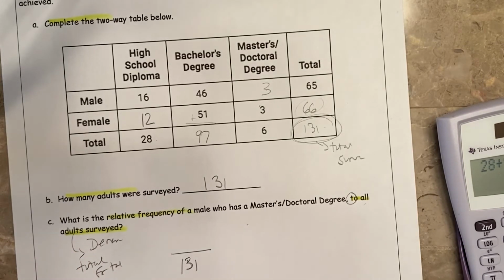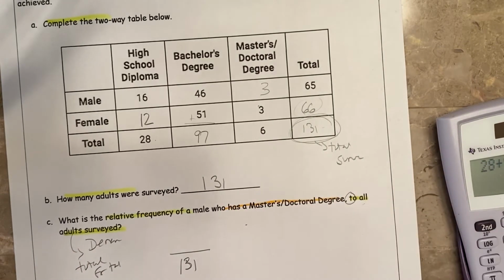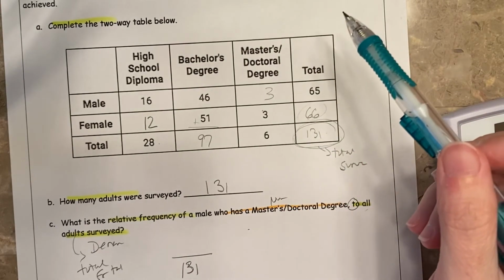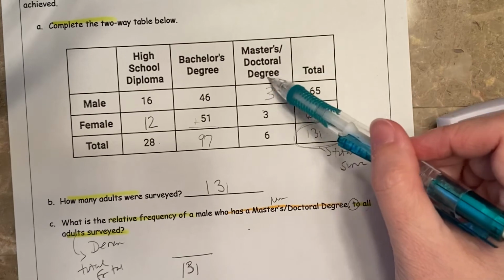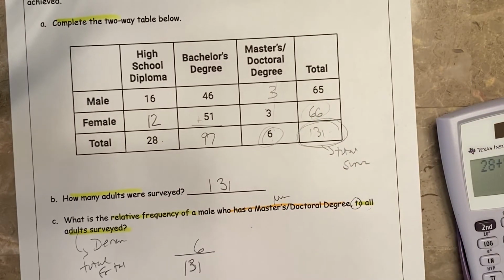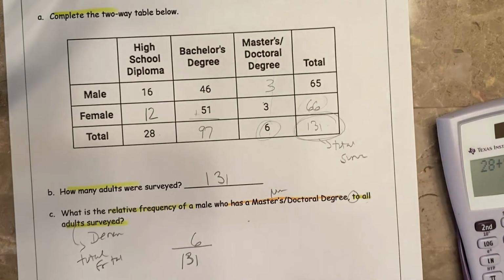Now for our numerator, those that have a master's degree. Those that have a master's degree in total would be 6. Oh, excuse me, this is male. I apologize.